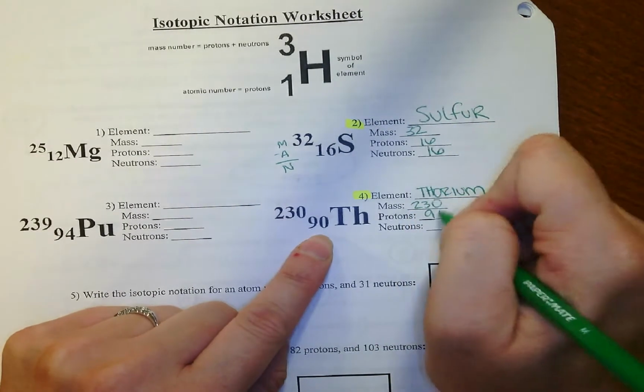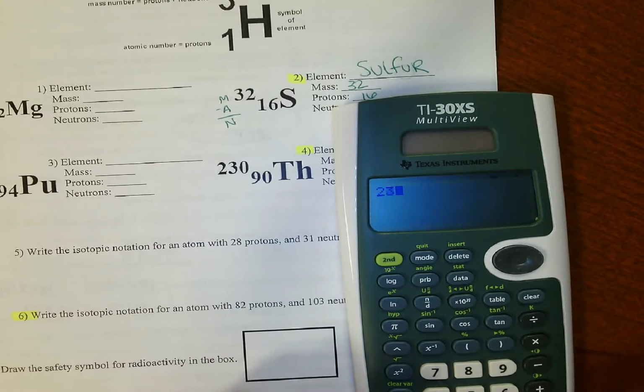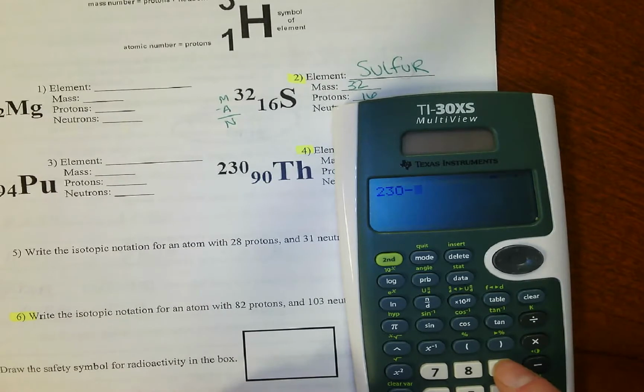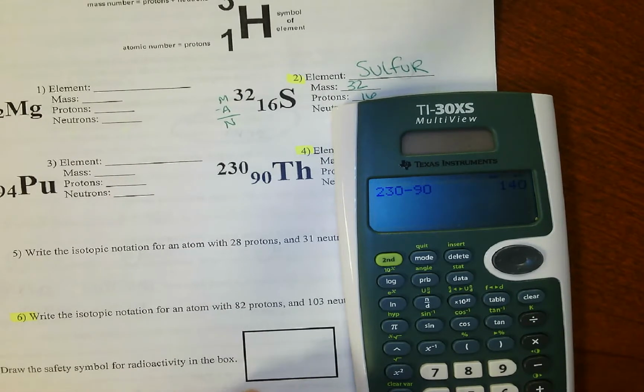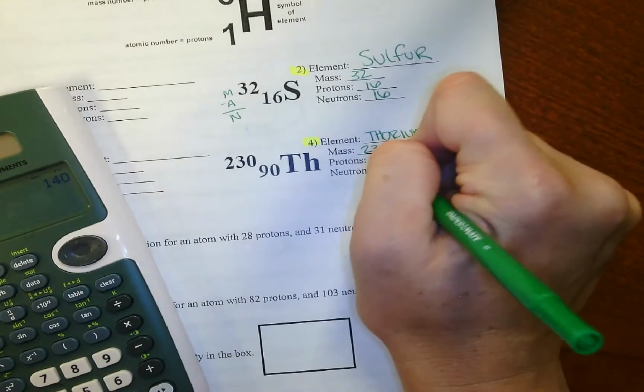Protons would be 90. So the big one minus the little one is 140. But I have been known to do this wrong on videos before. So 230, top number, minus the bottom number, 140. Yeah, like I said, 140. We're okay here.